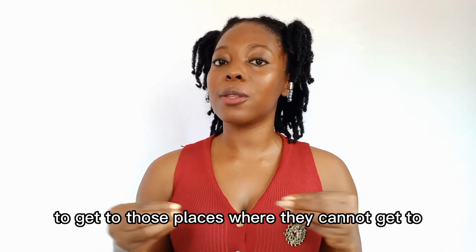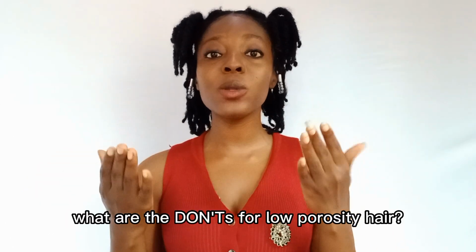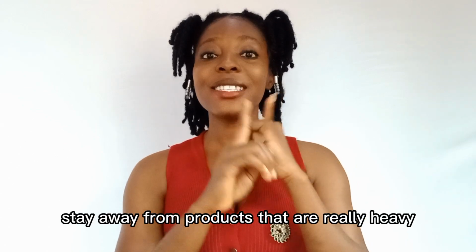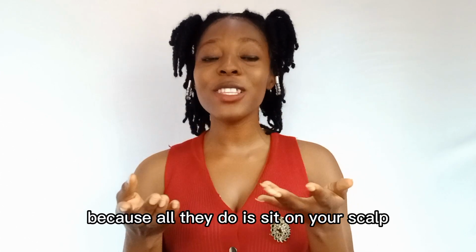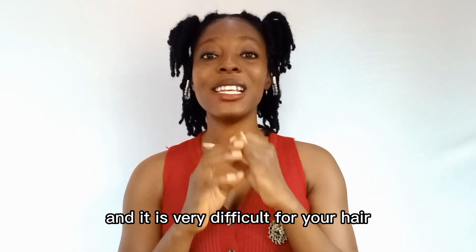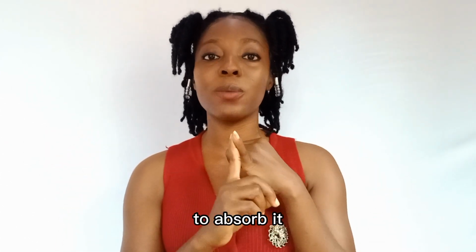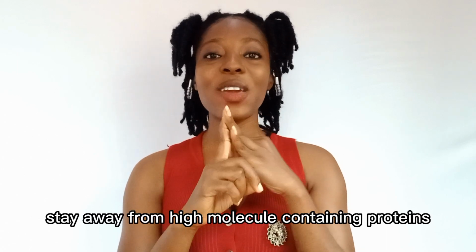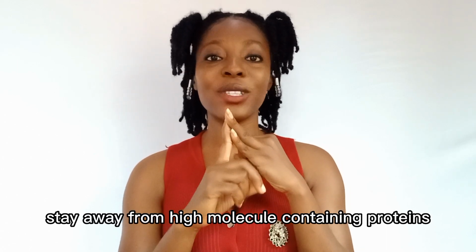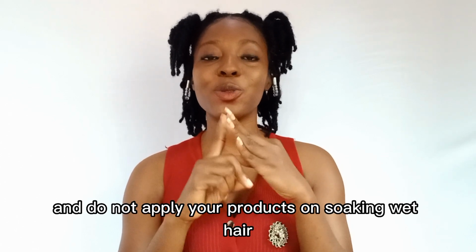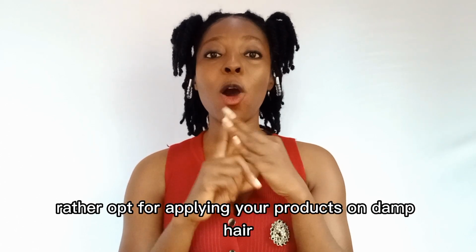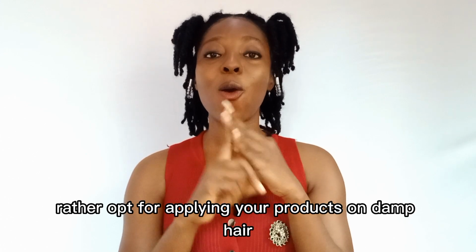What are the don'ts for low porosity hair? Stay away from products that are really heavy, because all they do is sit on your scalp and it is very difficult for your hair to absorb them. Stay away from high molecule weight proteins, and do not apply your product on soaking wet hair. Rather, opt for applying your product on damp hair.